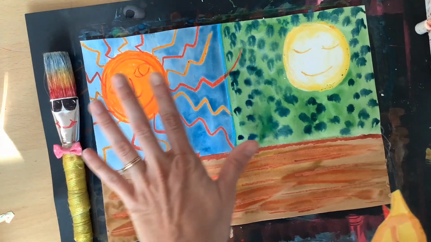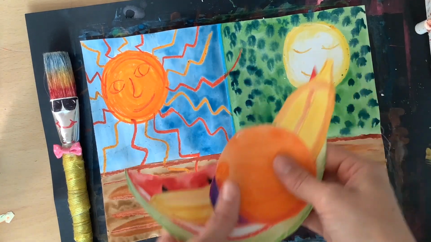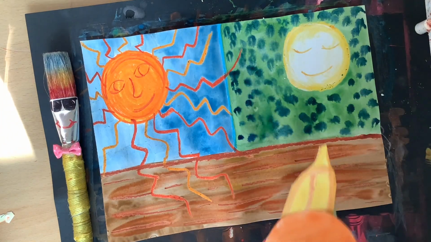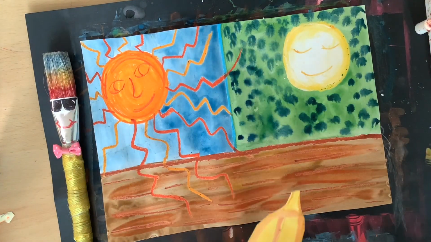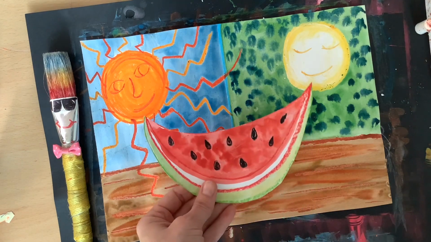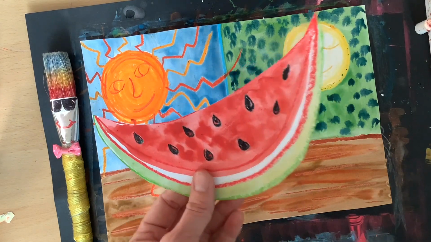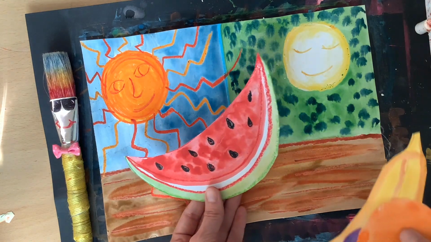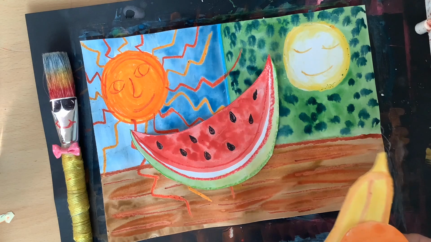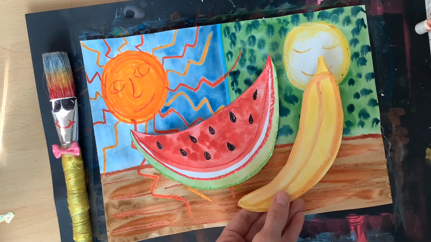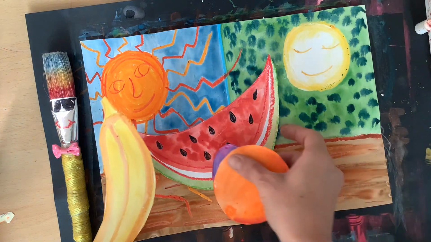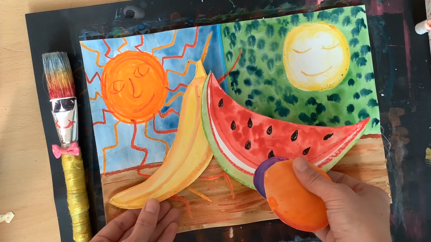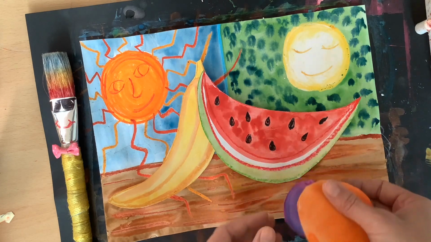Okay, friends, my painting for my background is done, and my fruits are done. Whoopsie daisies. So now I'm going to arrange my fruit. That just means putting your fruit where you want them. That watermelon is just so big and juicy and red. I want him probably in the front, but maybe right there in the middle. That banana, he's yellow like the sun, so I might not put him on that side. I might hide him over here by the sun, and then that changes my mind about the watermelon. Maybe I'll put the watermelon that way.